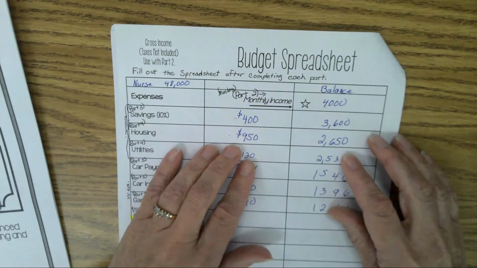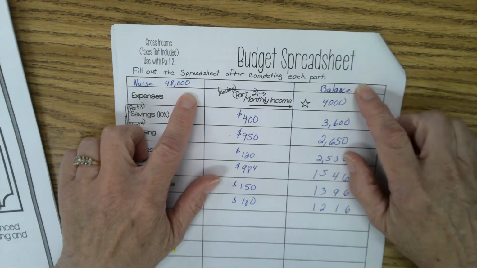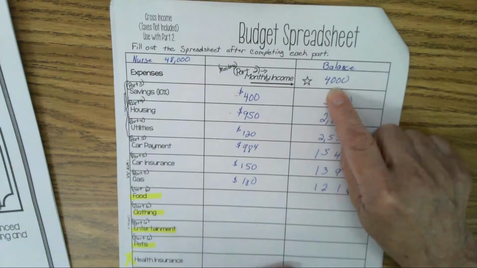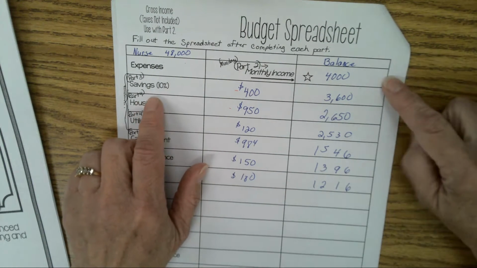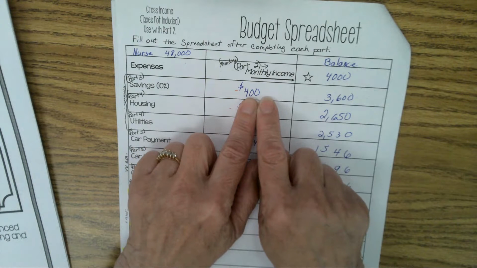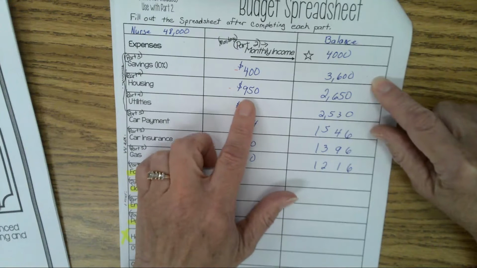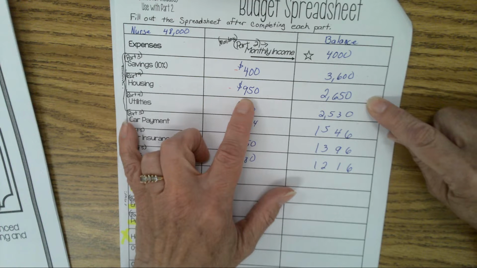Then you take your monthly budget and put it up here. This is one that I completed as a nurse, making $48,000. $48,000 divided by 12 gave me $4,000. So that's how much I had per month to spend. Savings is 10% of $4,000. 10% times $4,000 is $400. I subtract $400 from $4,000, and that's how I get my balance of $3,600. I chose an apartment to rent for $950. I subtract that, and I'm down to $2,650.